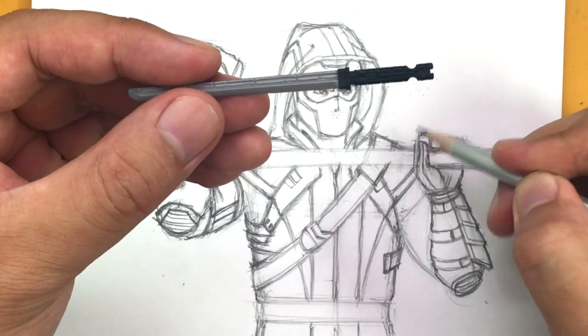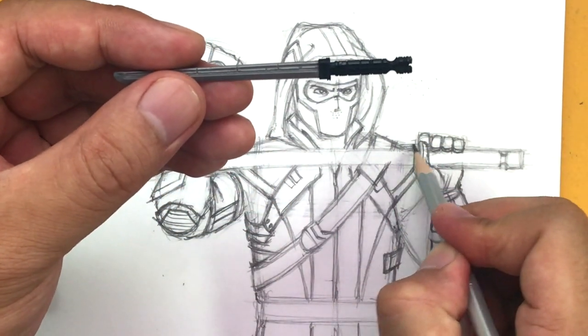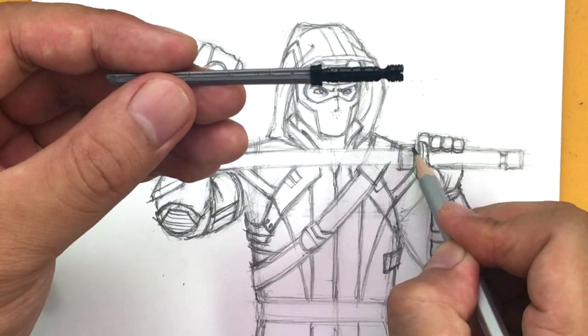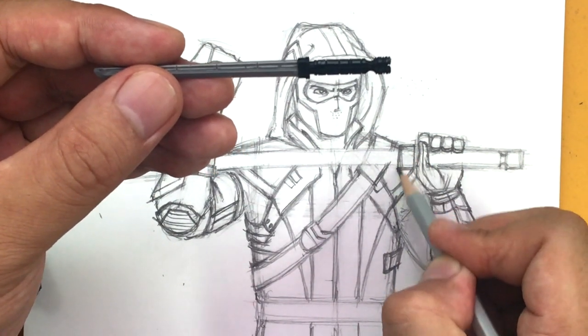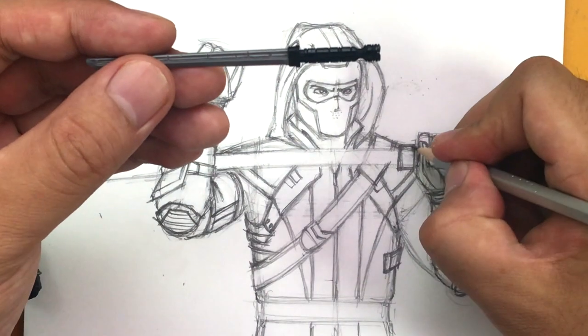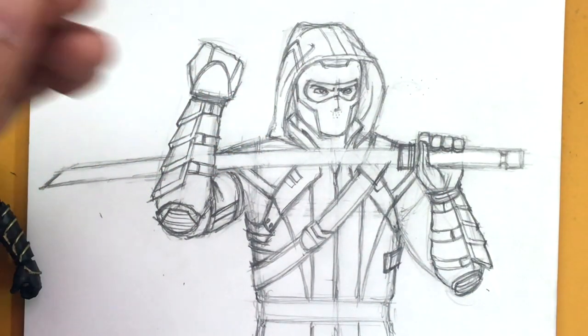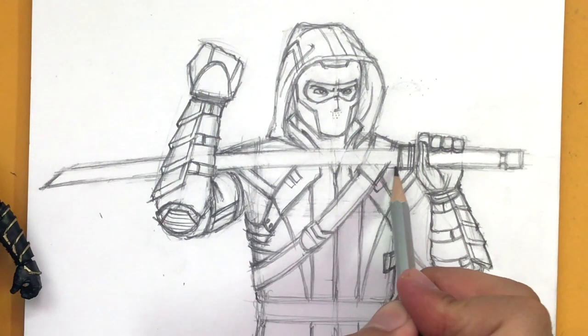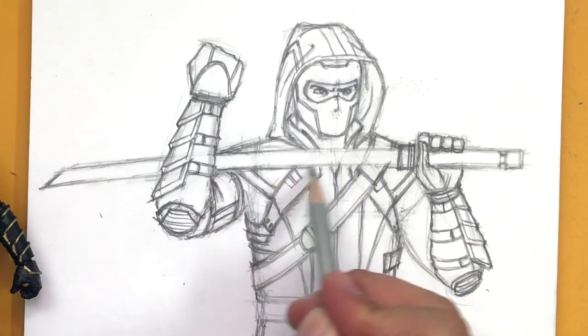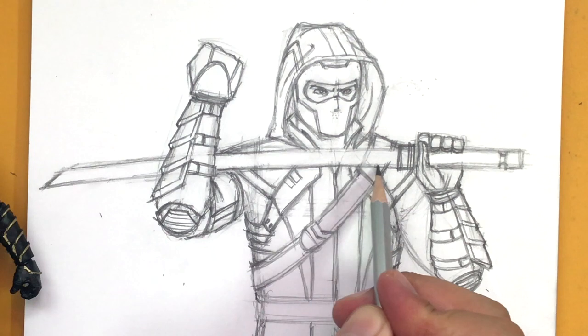It's going to make a hilt right here. Just a rectangle. Two lines here on the lower part of it. And then now let's solidify that.